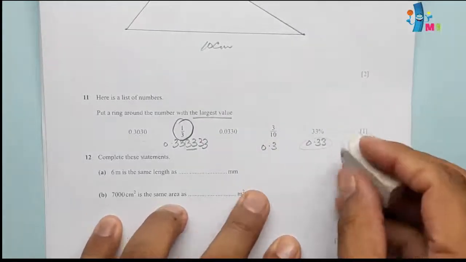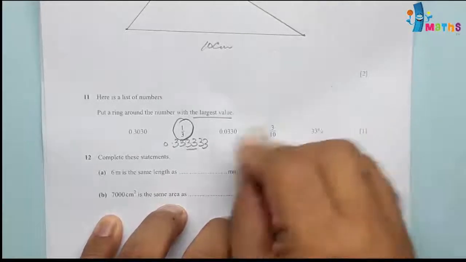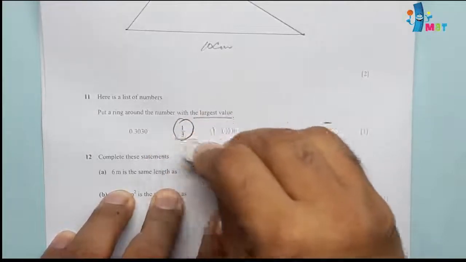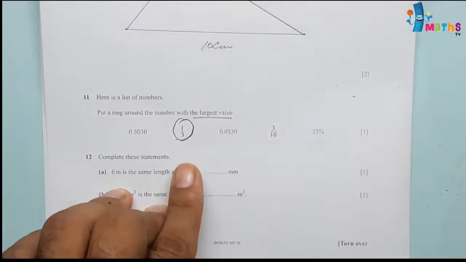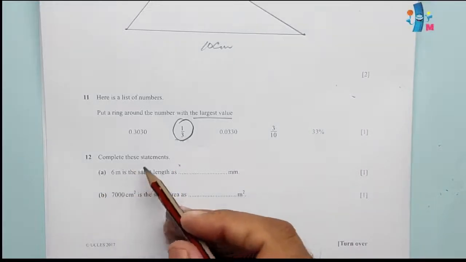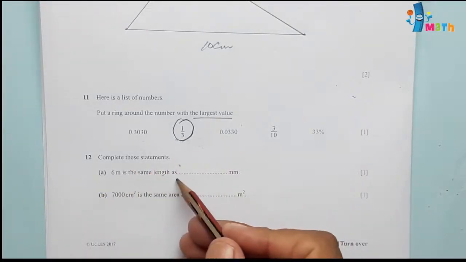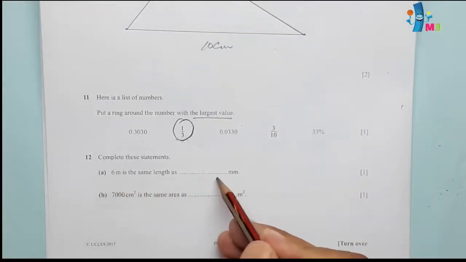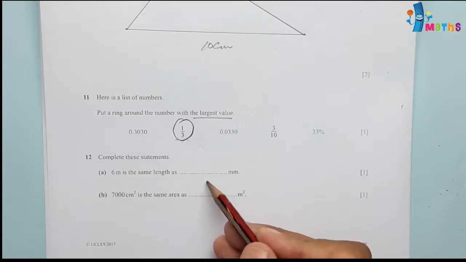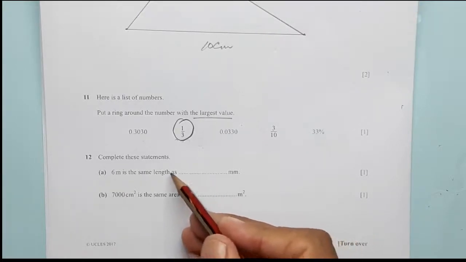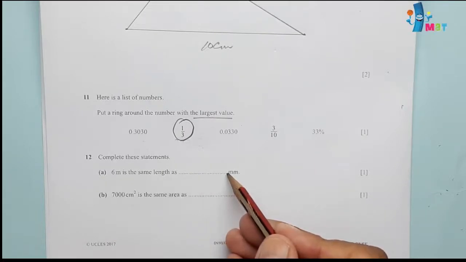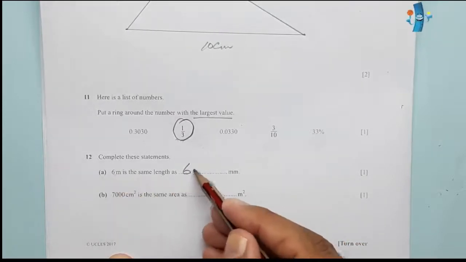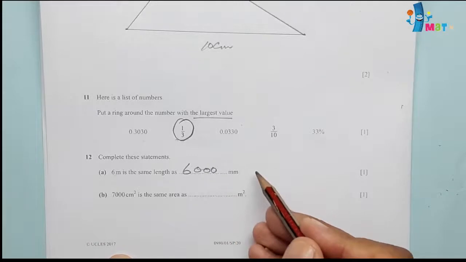So what we can do, we can erase these numbers which we have done or working with the calculator. So we can erase, and we can show only 1 by 3 circled. Complete these statements. 6 meter is the same length as, we'll have to convert meters into millimeters. We know that 1 meter is having 100 centimeters, and each centimeter is having 10 millimeters. So there are 1000 millimeters in 1 meter. So 6 meter will be having 6000 millimeters.